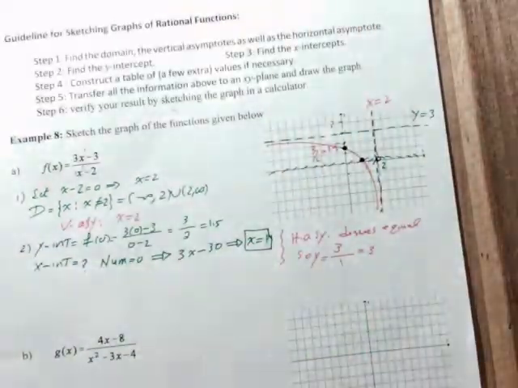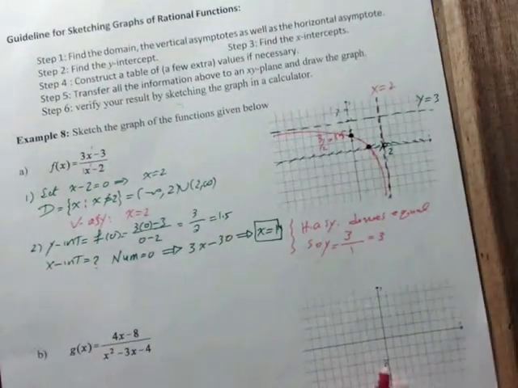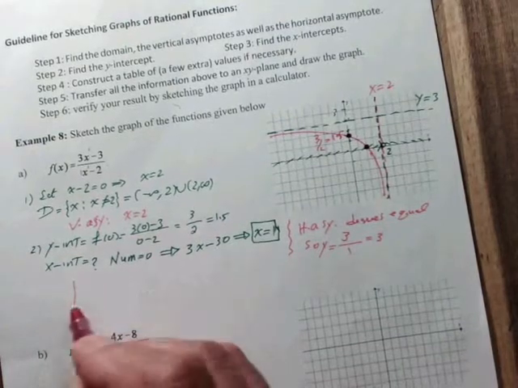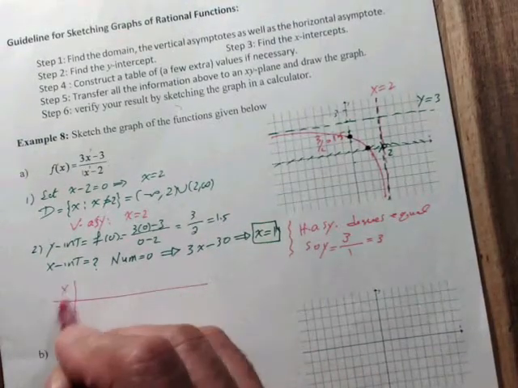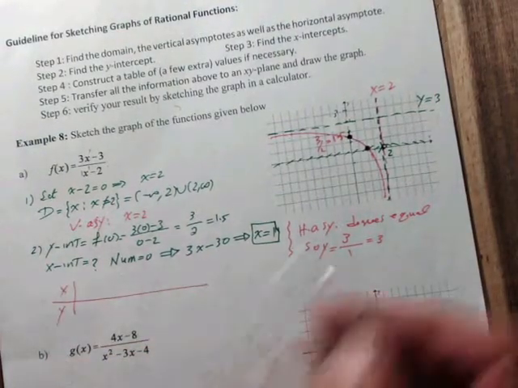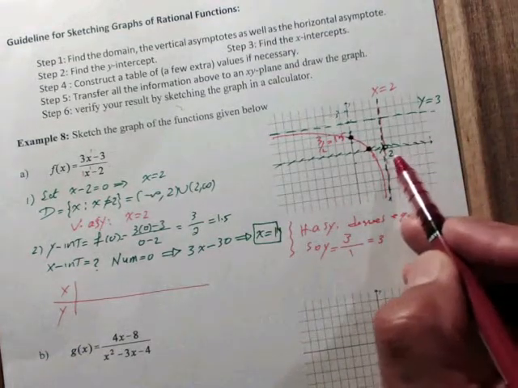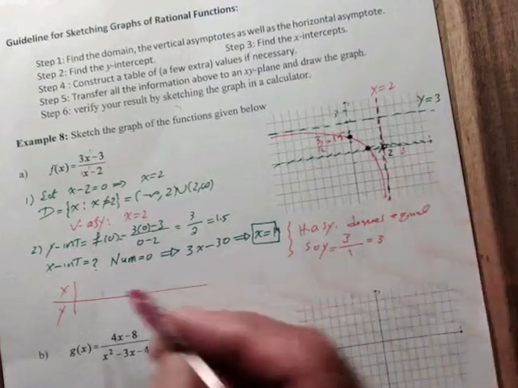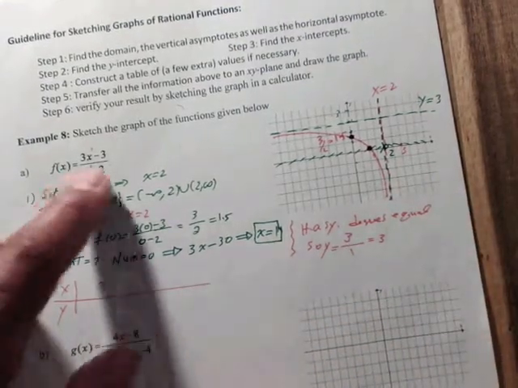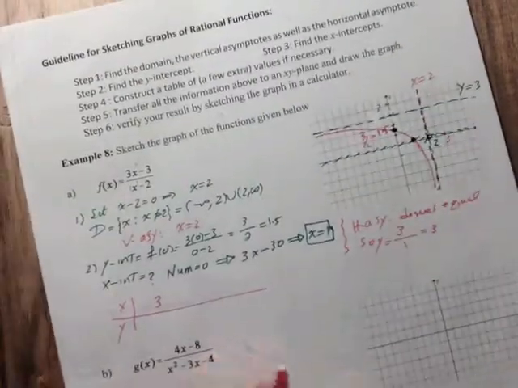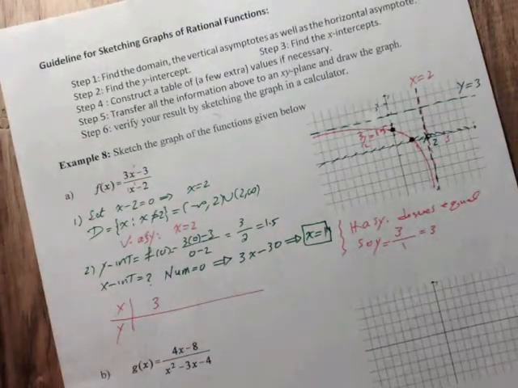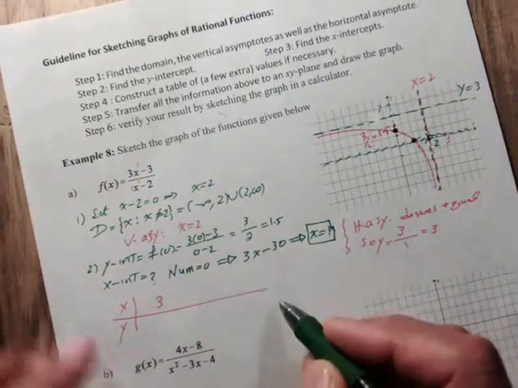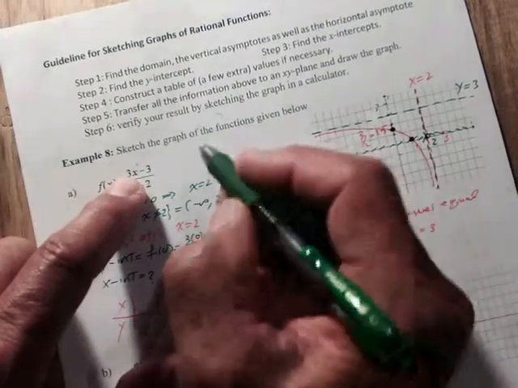How do I get the one to the right? I have to do a table of values. So I say table of values. Let's put right here x and y. Because it's on the right side, I have to use numbers bigger than 2. So I'm going to try 3. Put x equal to 3 right here. If I put x equal to 3, maybe I can do it right in the margin. You see, if I put x equal to 3, what do I get?